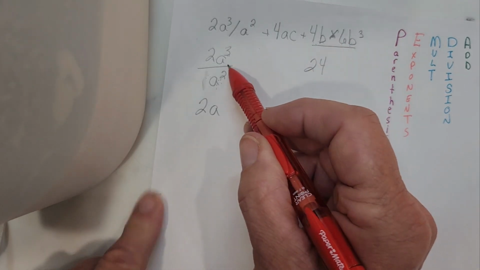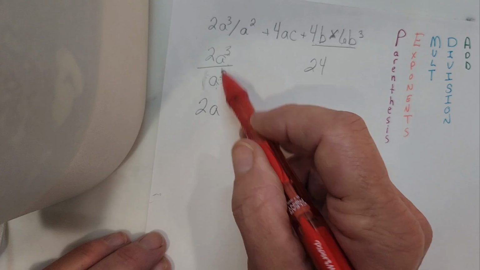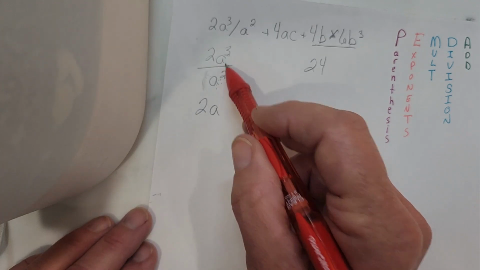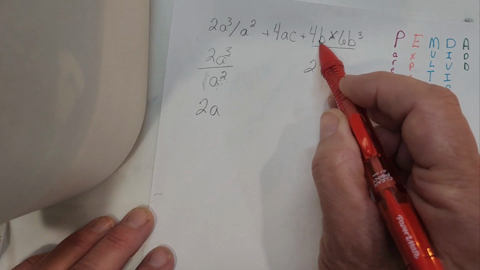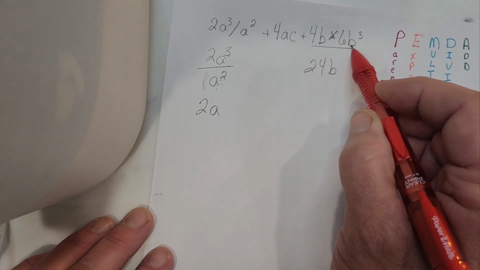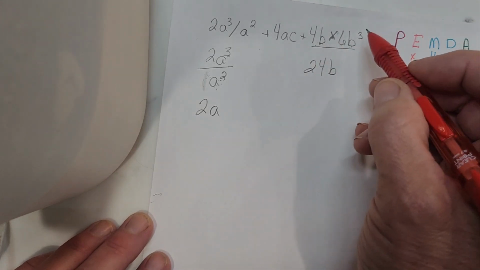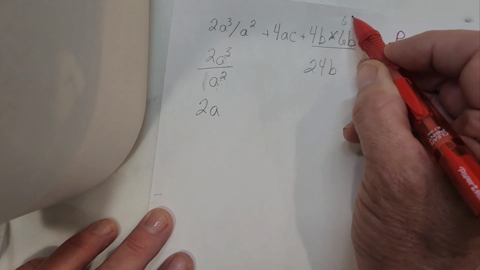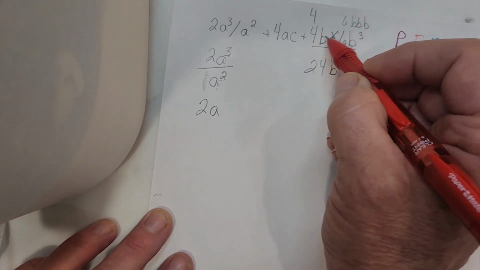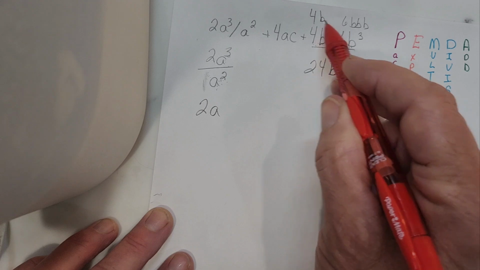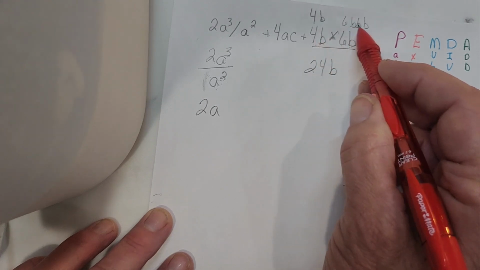When we divided these variables, we subtracted them. When you multiply them, you add them up. So here we have 1b, and here we have 3 of them. Again, you could write that down as 6b times b times b, and this one could be 4b. So you can actually just count them up. You have 1, 2, 3, 4 b's.